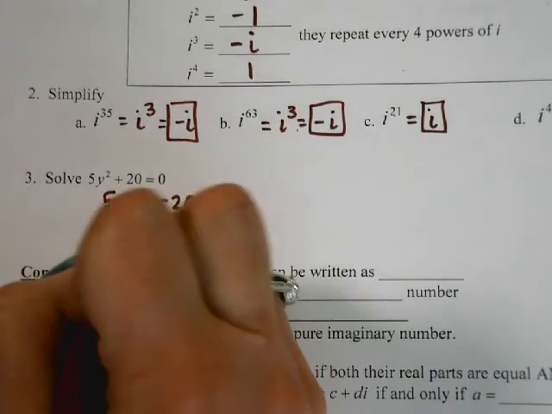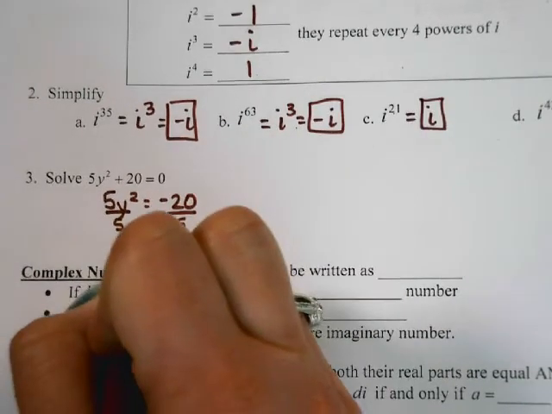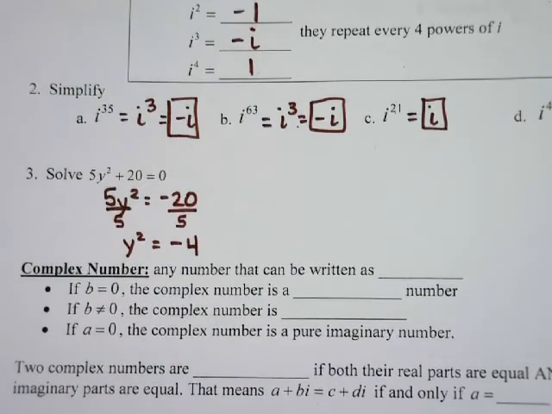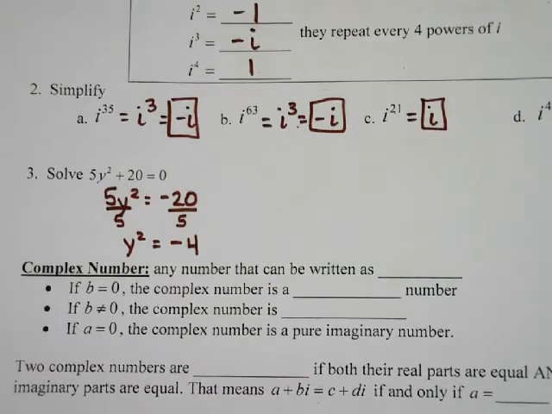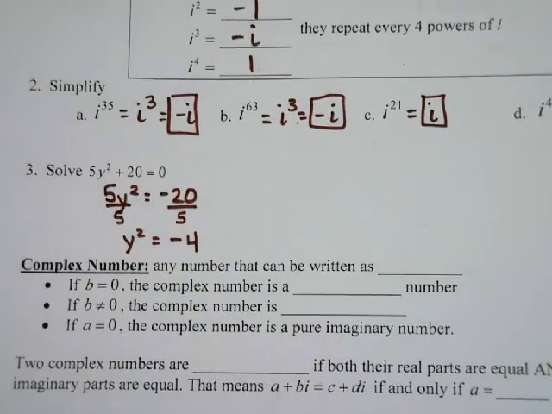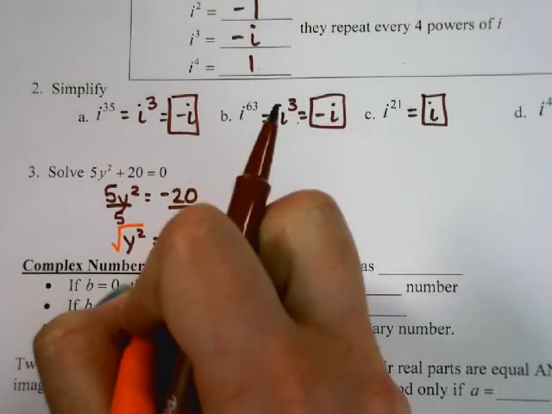Okay, and then I'm going to divide by 5. So I have y squared is equal to -4. How do I get rid of things that are squared? Take the square root, right? So roots and powers undo each other.